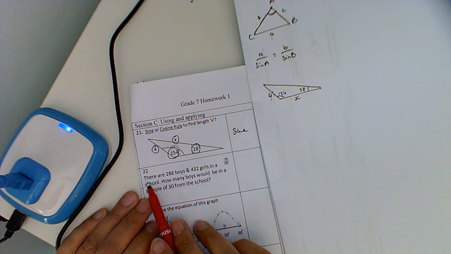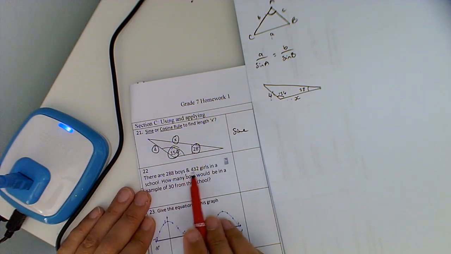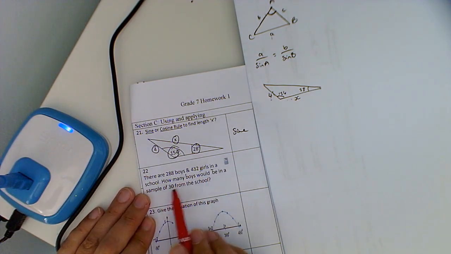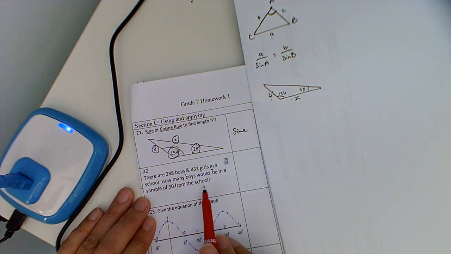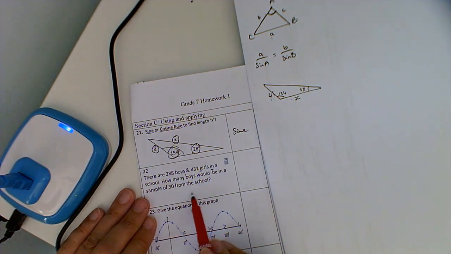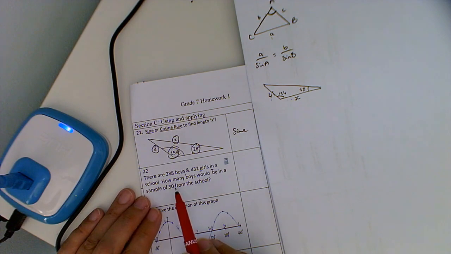Okay, next one then. There are 288 boys and 432 girls in a school. How many boys would there be in a sample of 30 from the school? So this is stratified sampling. Stratified sampling, remember, is where we want the same proportion of students to be in our sample as are in the school. So we're talking about the boys.